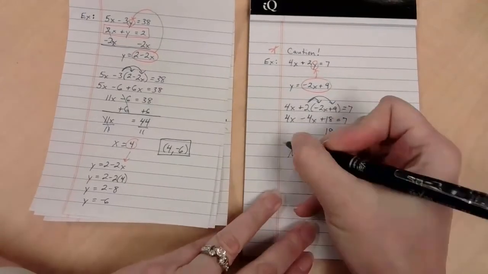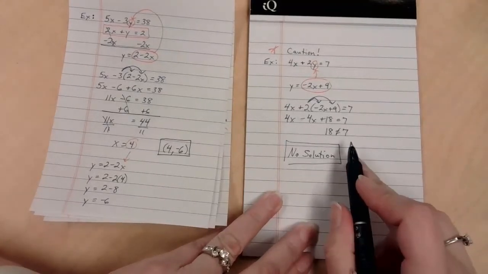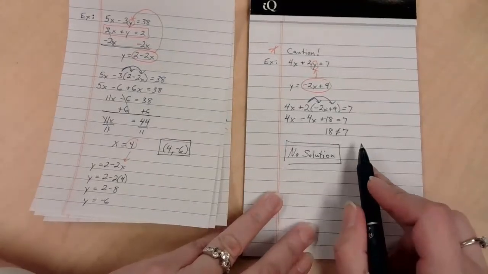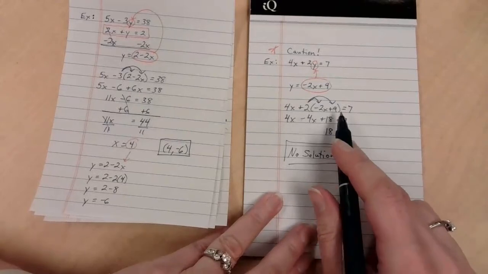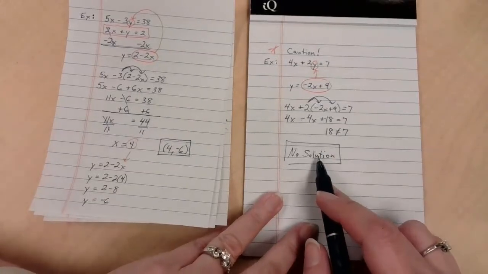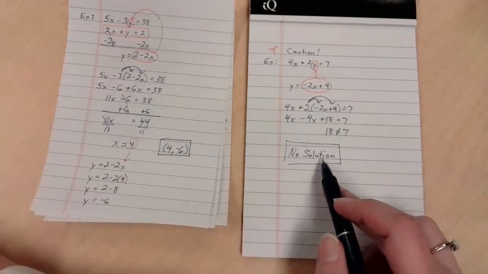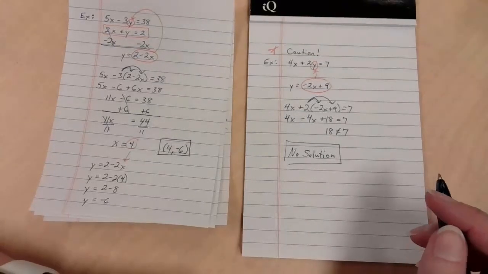If you were to graph these two lines right here, they would never ever cross each other. Graphically, that means that they're parallel lines, but algebraically, this is what that would look like. You basically run yourself into a wall, and if what you're left with is a false statement, then it's no solution. Now, if we got 7 equals 7, then we would actually have infinitely many solutions. So that's kind of a crazy outcome as well.